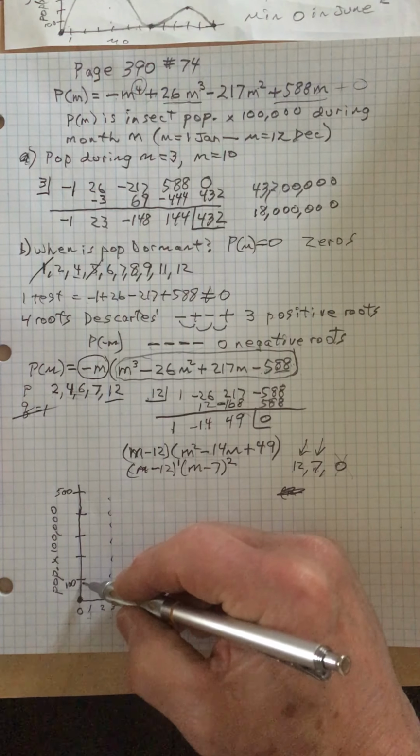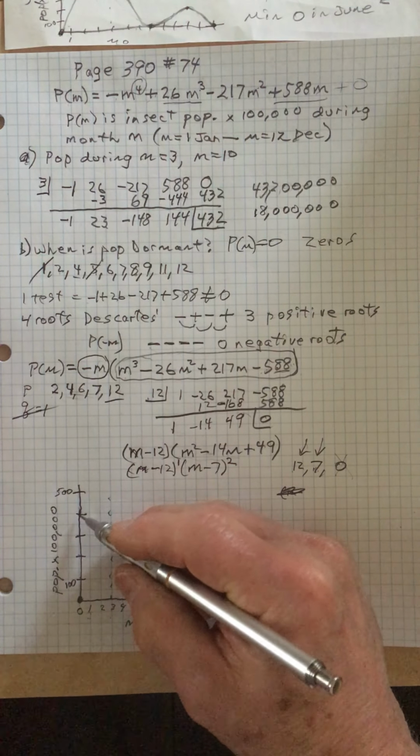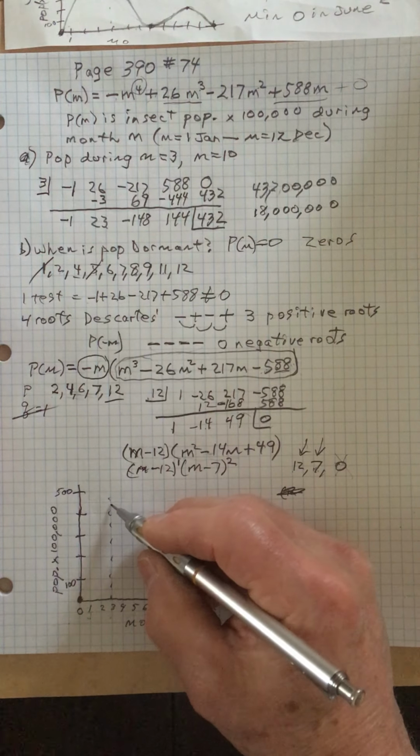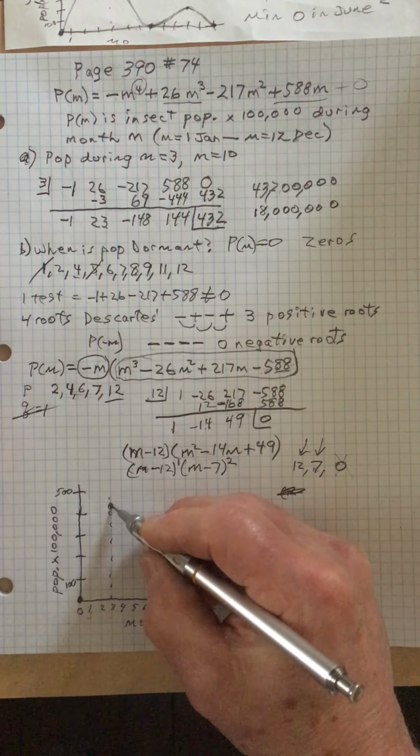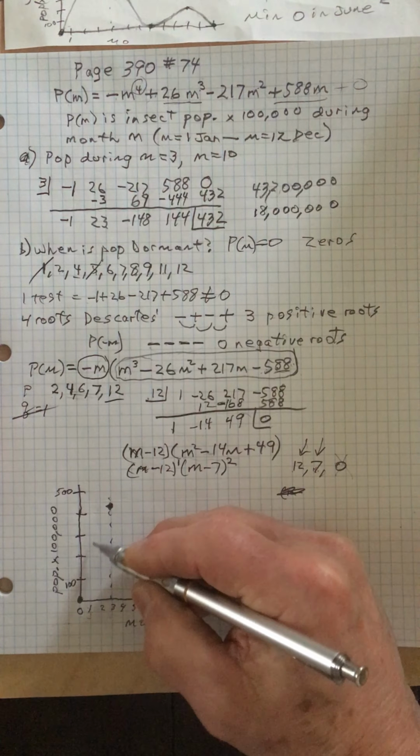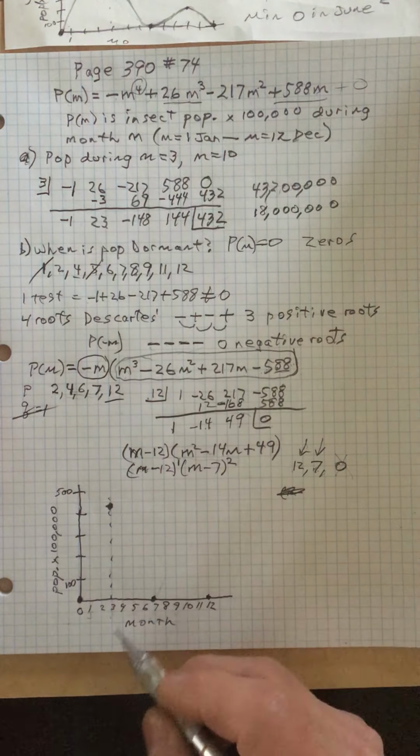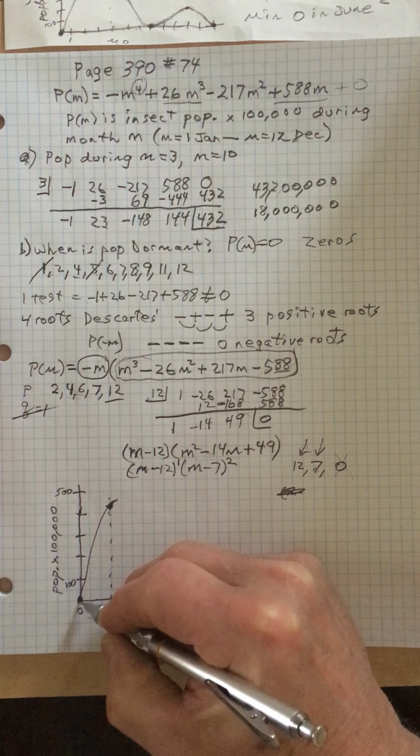So if I go up to 432, 1, 2, 3, 4, 32, that's about here. Okay, so I'm going to get way up there, but I got to go a little bit further to 7, so I'm probably actually going to go a little bit higher here. So it's something like that.